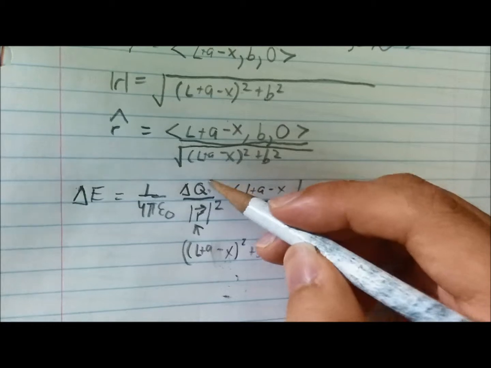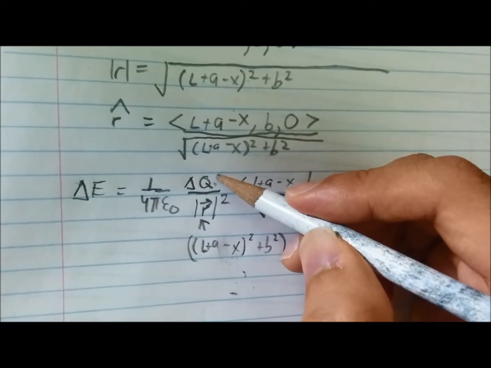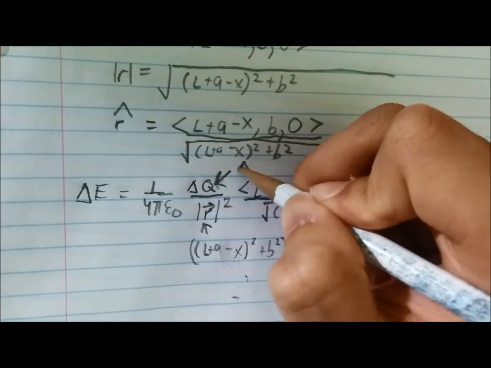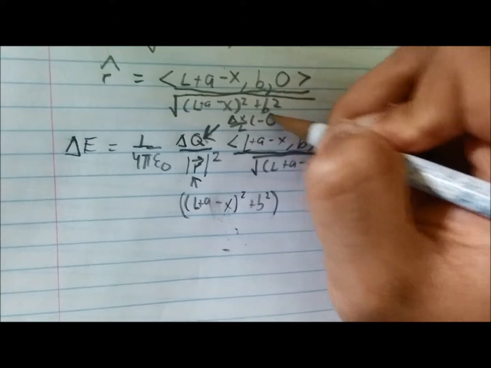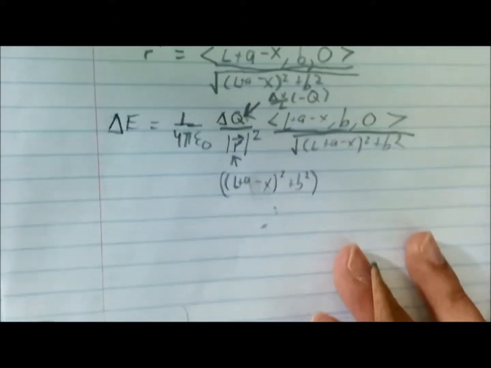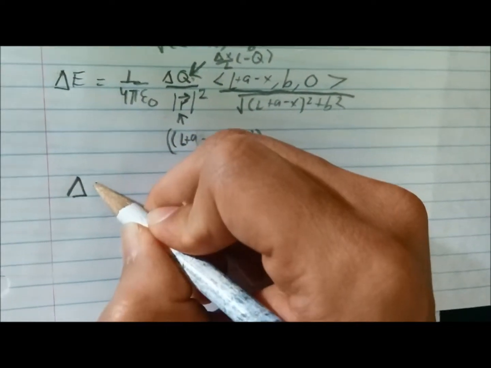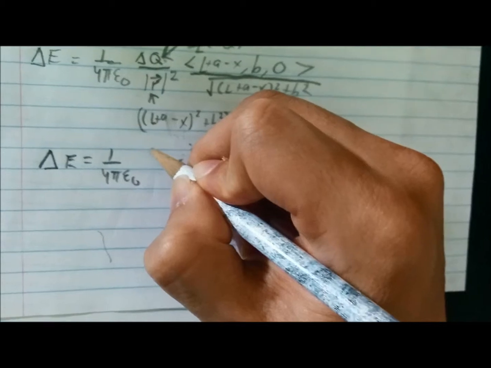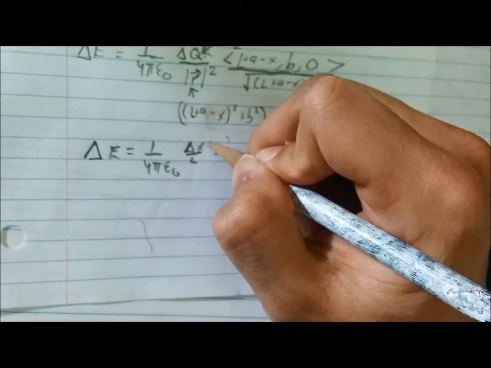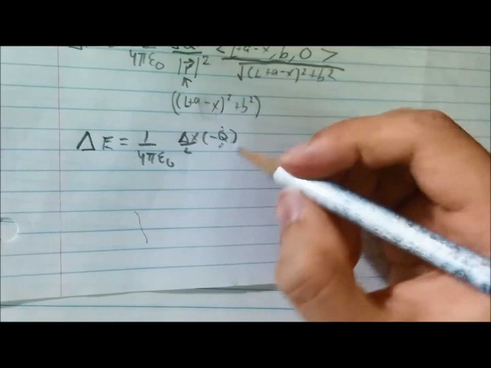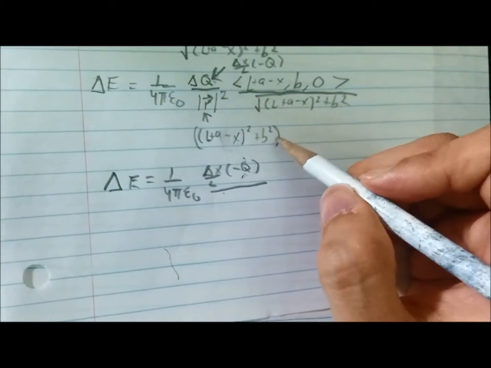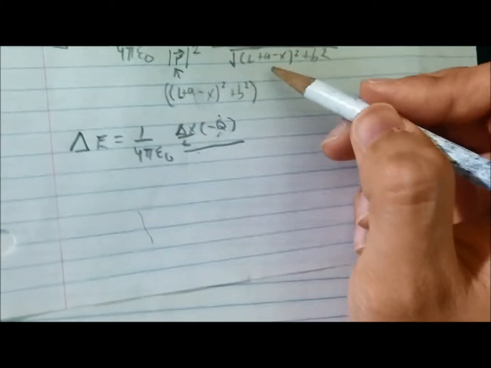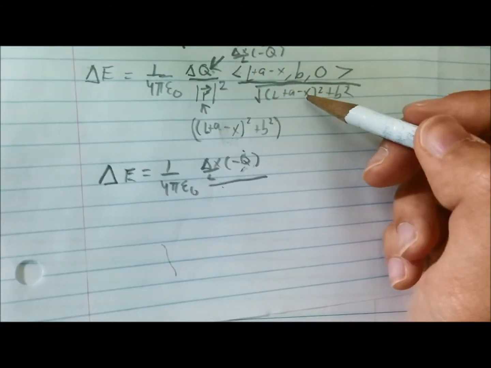So here we just plug in what we got for delta Q earlier, which was delta X over L times negative Q. So the final answer is delta E equal to 1 over 4 pi epsilon naught times delta X over L times negative Q, over, see the bottom here, this times this is equal to the inside to the 3/2, and that's just an exponent rule that you should know.